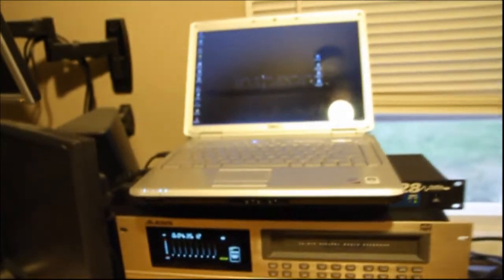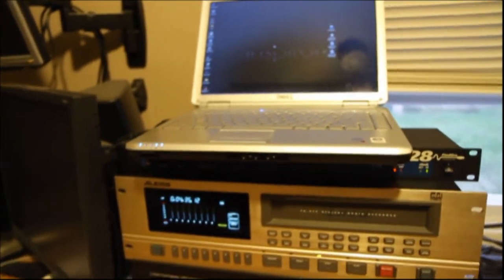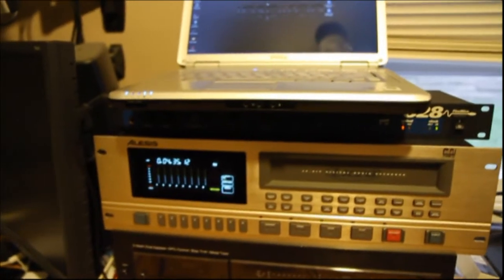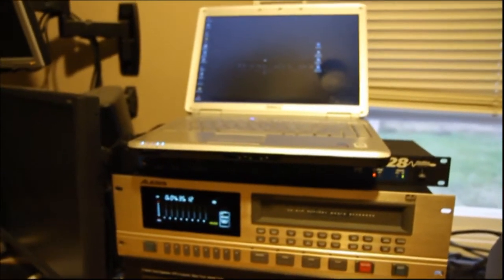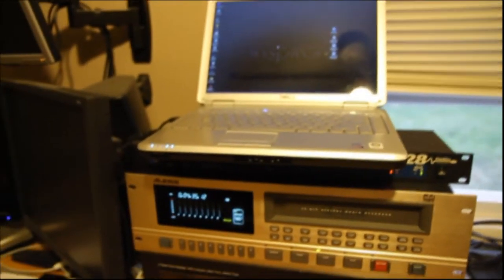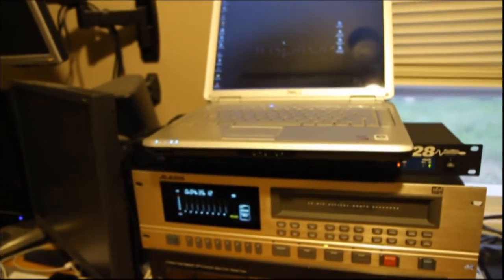Which basically allows the computer software to follow the time code on the ADATs so that you can do 3 passes on your timeline, and they'll all line up perfectly when you're done. So here it is real quick.